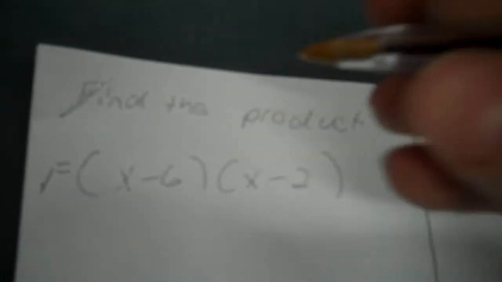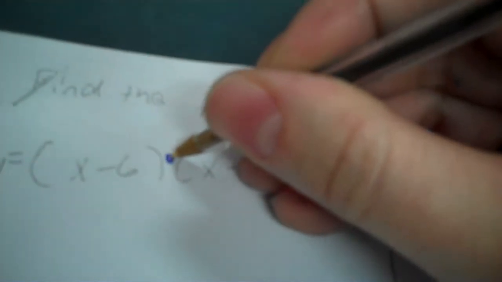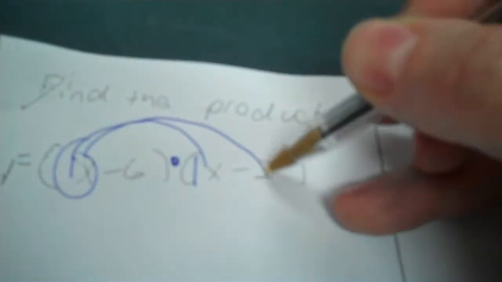Okay, this one can be confusing, I'm not going to lie. First off, let's do a little trip down memory lane. Let's find the product of that. So I take 1x and I distribute 1x to 1x, 1x to negative 2. Then I take negative 6 to the same two terms.